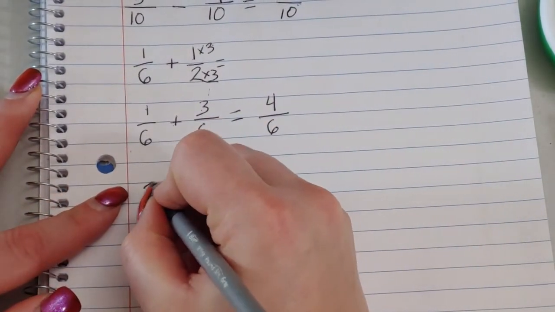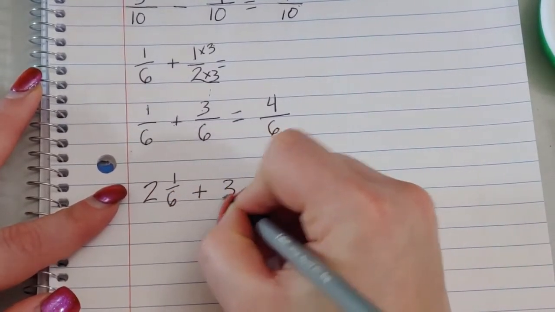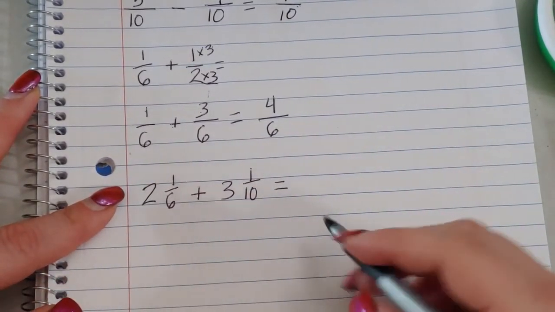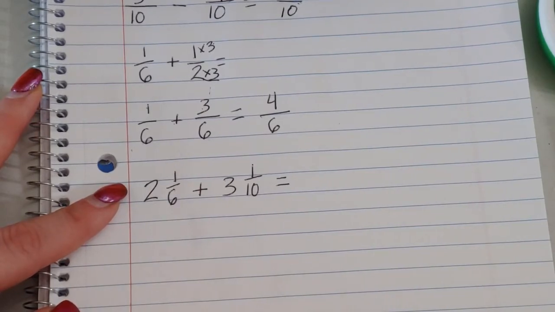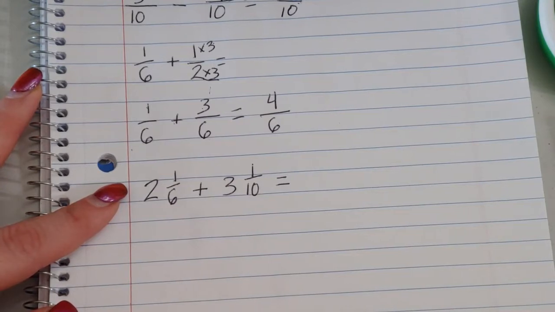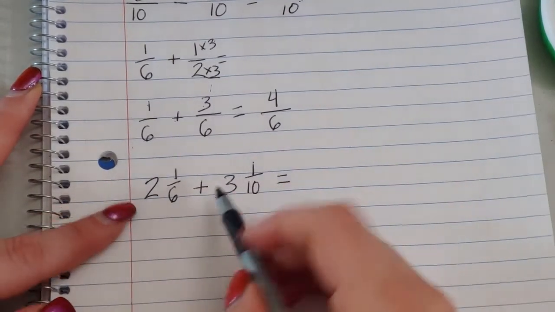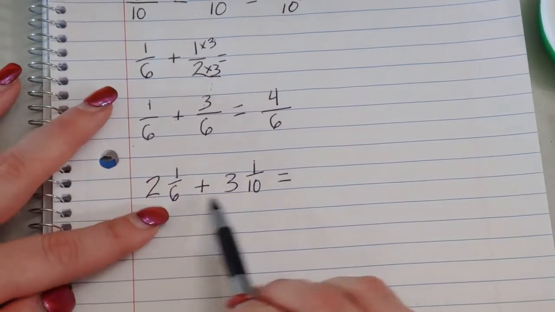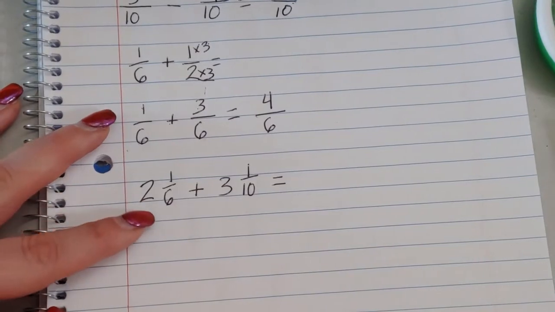All right, let's try another one. 2 and 1/6 plus 3 and 1/10. Okay, with mixed numbers, you want to do the work with the fractions before you do anything with the whole numbers, especially with subtraction, because you might have to do some borrowing, which we haven't had to do yet, but just to be ready for that. So looking at the fractions, we have 1/6 and 1/10. Those denominators are different, so we're going to need to fix that.